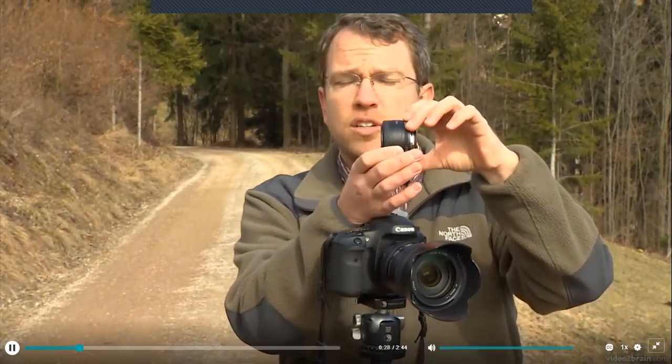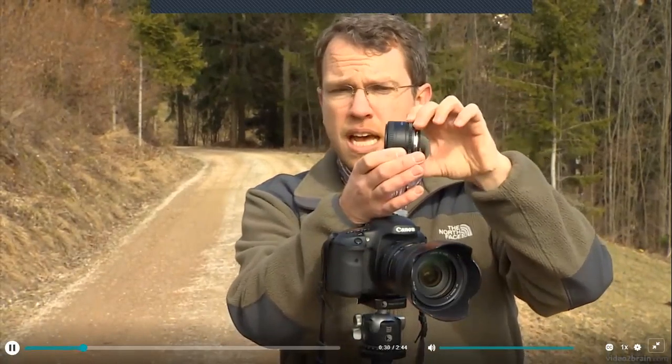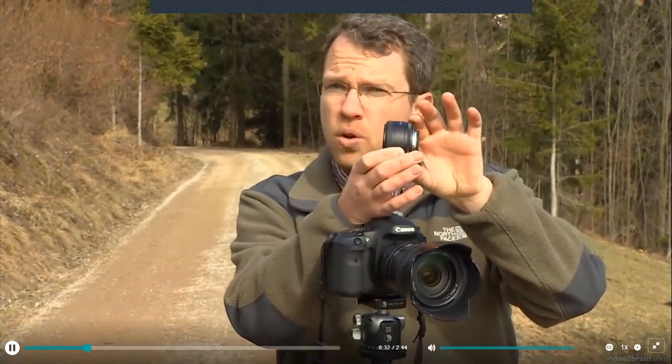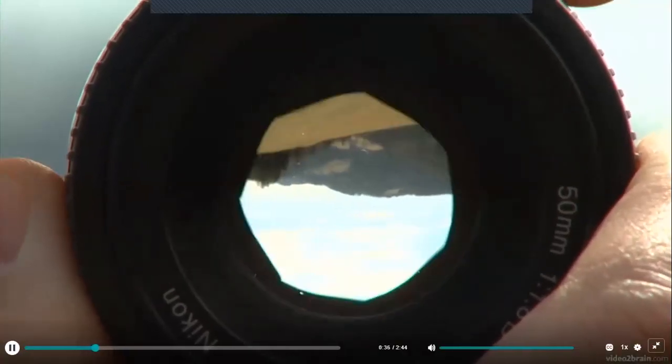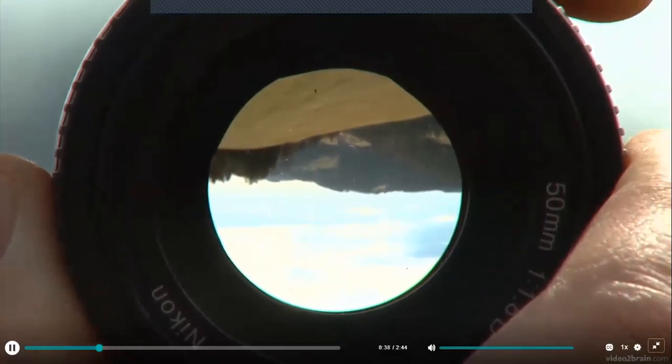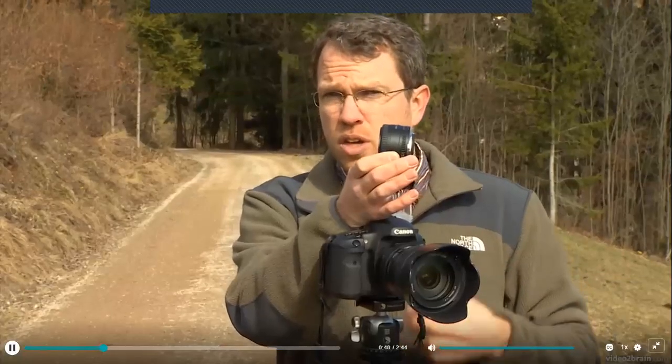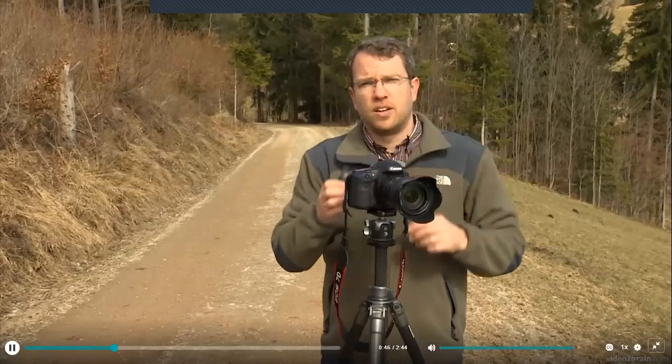Within a lens, here I have a manual lens that allows me to adjust the aperture manually. I can change the size of the hole that the light is passing through. With a relatively large hole, I have a relatively large amount of light passing through the lens. With a relatively small hole, I have a small amount of light passing through the lens.